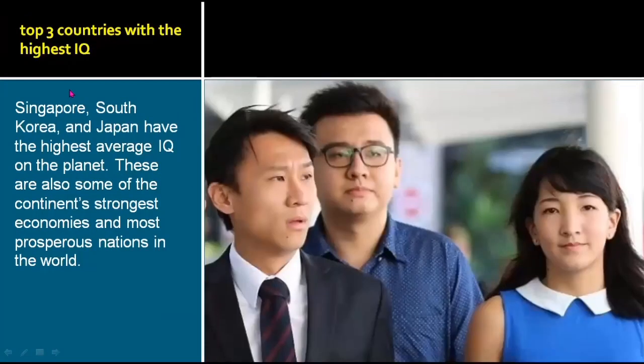Top 3 countries with the highest IQ. This is a very interesting fact that high IQ has also been found in the Asian countries. So Singapore, South Korea, and Japan have the highest average IQ in the world.